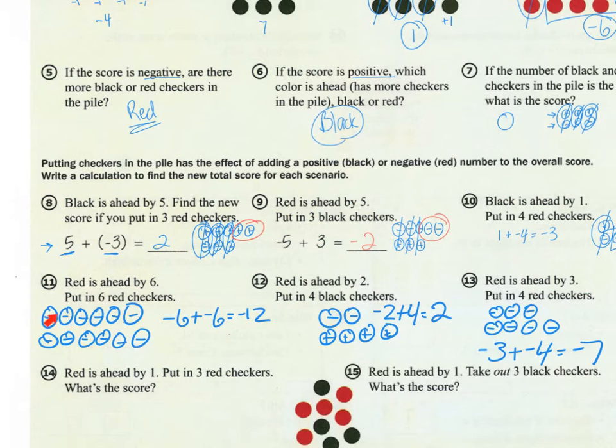In number 11, this is unique because we start out with 6 red checkers, and then we put in 6 more red checkers. There's no 0 pairs here, so our equation is -6 plus -6 equals -12. In number 12, we do have some 0 pairs, right here and right here, and so we end up with -2 that we started with, plus 4 black ones equals +2. In number 13, again, we're starting with negatives, 3 red ones, and we add 4 more red ones, so -3 plus -4 equals -7.